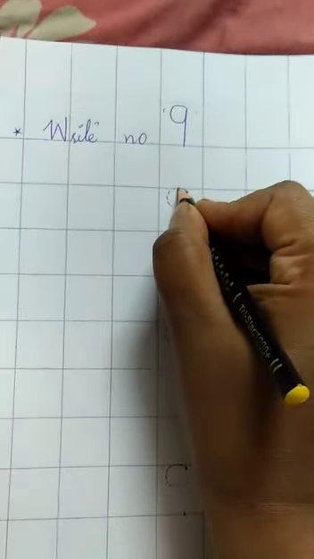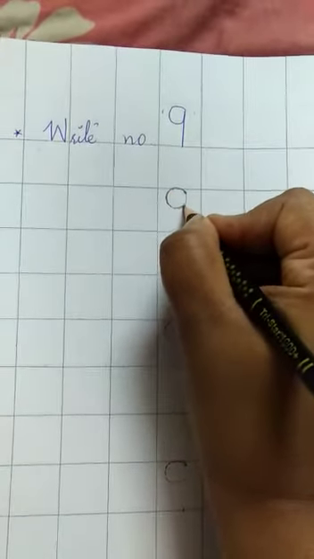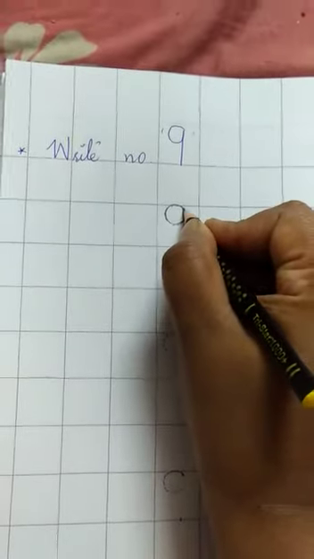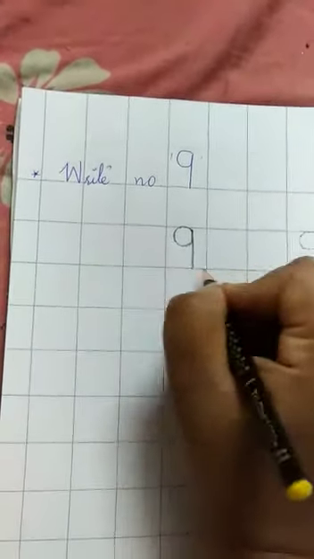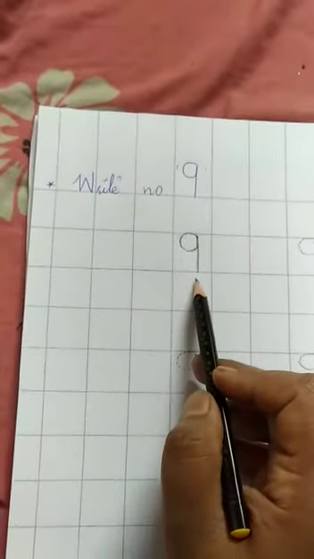First you will make a curve like this, then go up and come down in a straight line in full block. Okay, so this is the right way to write number 9.